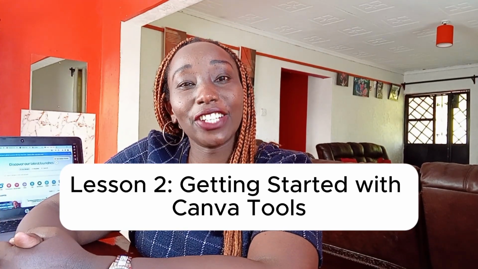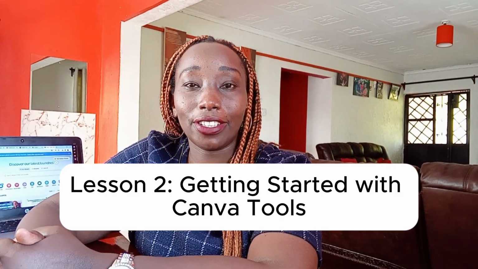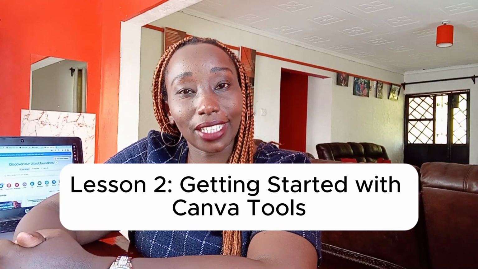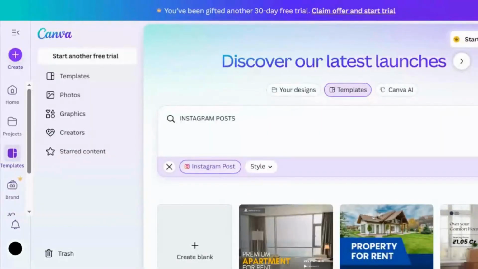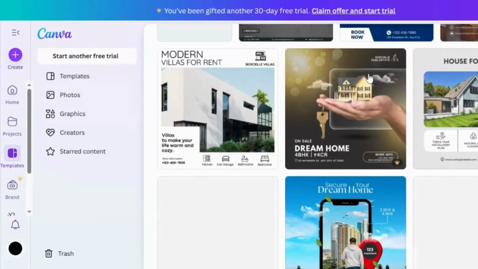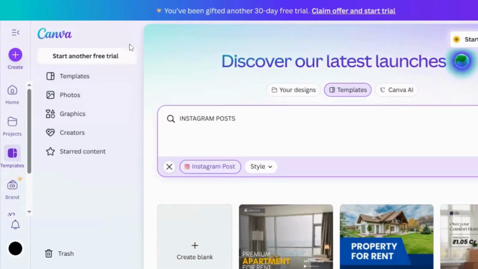Now that you've signed up and explored the Canva dashboard, it's time to get hands-on with the actual design tools. This is where things get really exciting. Once you're logged in and you open up a design, Canva's interface may look simple at first glance, but trust me, it's incredibly powerful. The beauty of Canva is that it hides all the complexity behind a clean, intuitive layout.